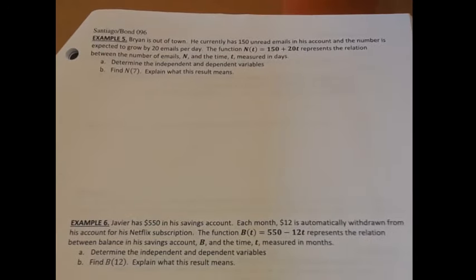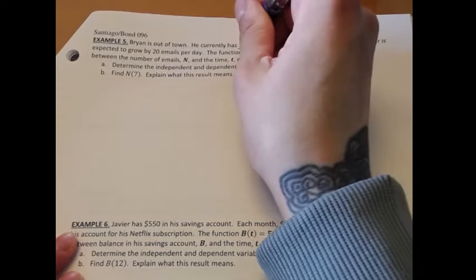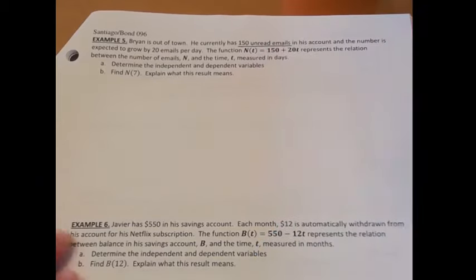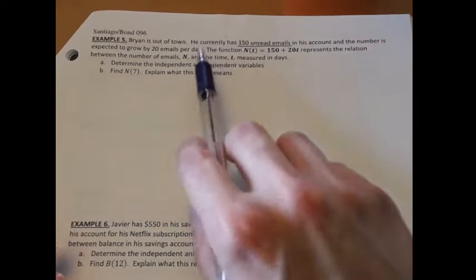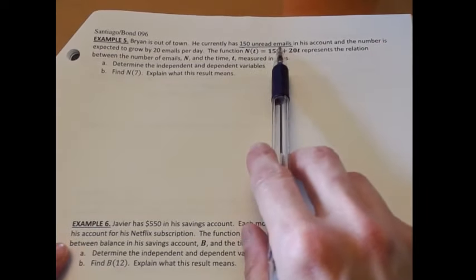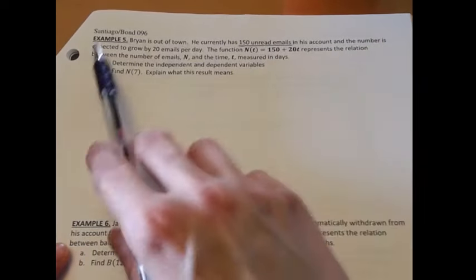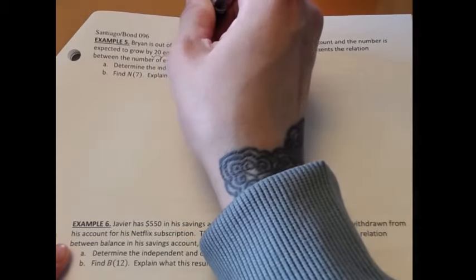Brian is out of town. He currently has 150 unread emails. I always like to underline pieces of information. That way it is helpful to myself as I dissect the formula and all of the information that we're given in terms of the variables. So he currently has 150 unread emails in his account, and the number is expected to grow by 20 emails per day. So this is interesting.